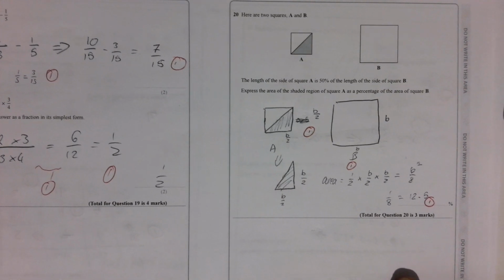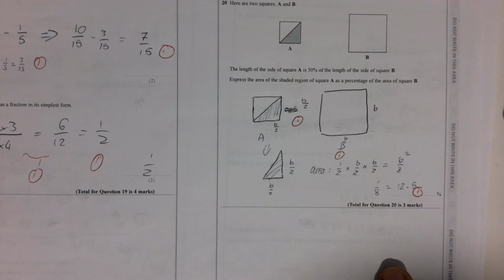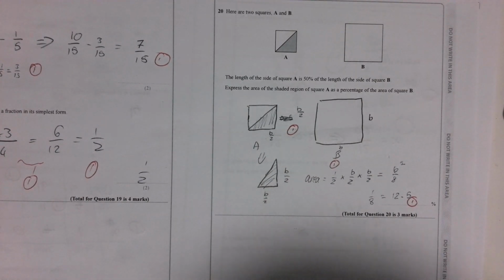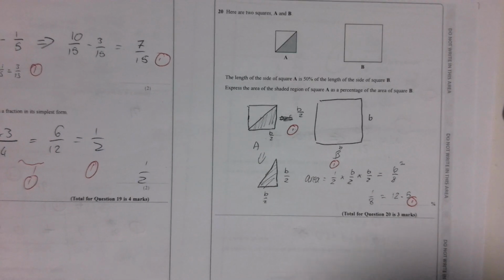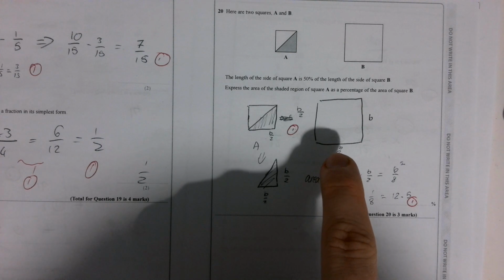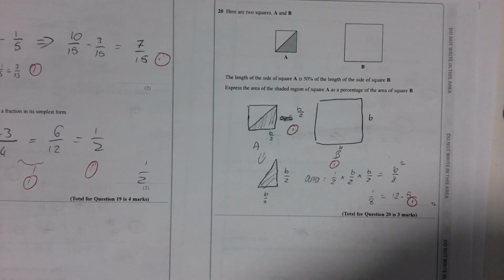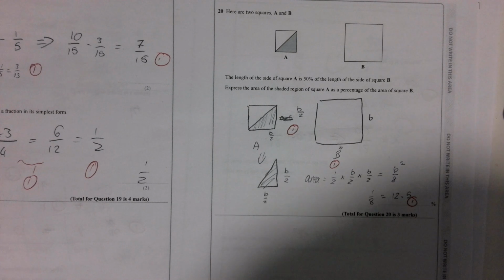Okay, this question here, not the nicest. I didn't include it, but I will very briefly talk about it. We are told the length of the side of square A is 50% of the length of the side of square B. So I'm going to assume that the sides here are little b and little b. They're squares, they're going to be the same. Now I'm told that the sides of square A are 50% the size of square B, or half.